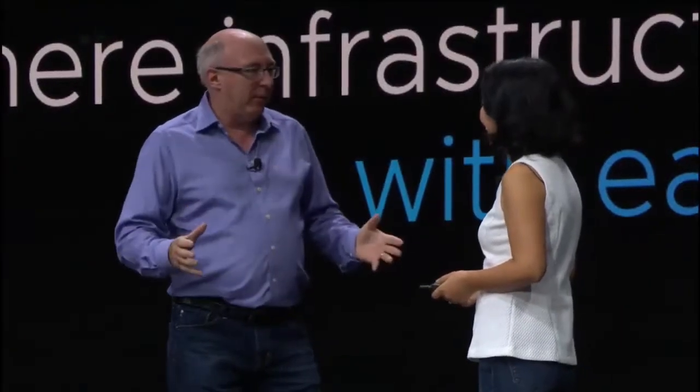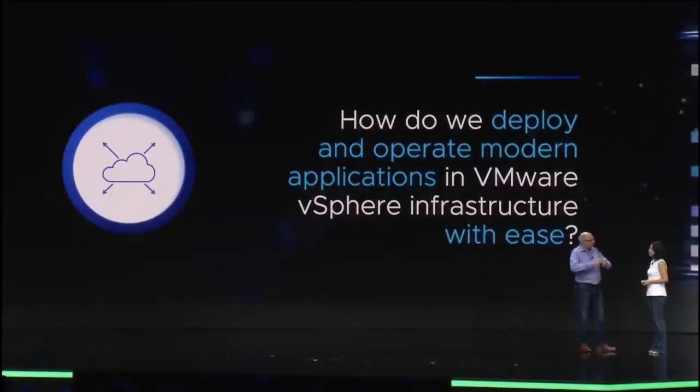I've got a lot of developers, and these developers want to build these new and modern applications, and I need them to be able to do so on vSphere infrastructure. They want to be able to use Kubernetes, they want to be able to use microservices. What's the best way to bring these two worlds together?